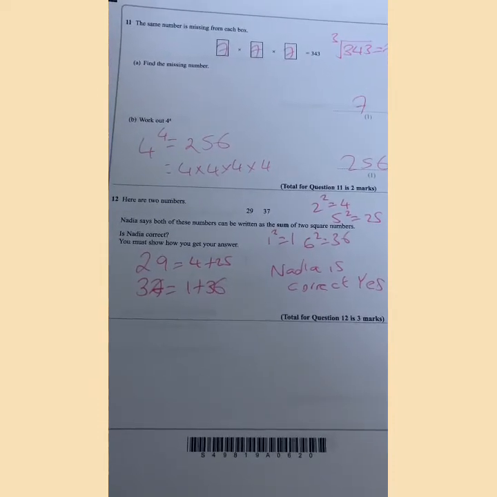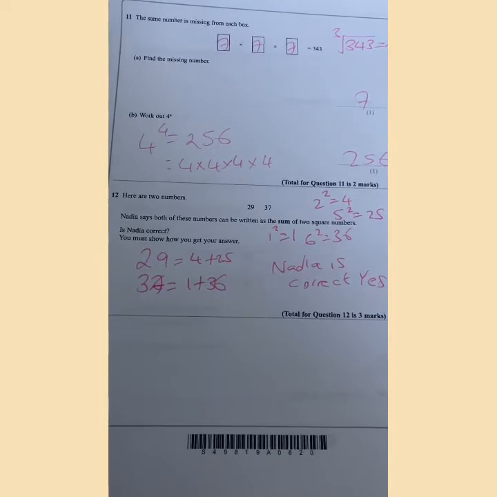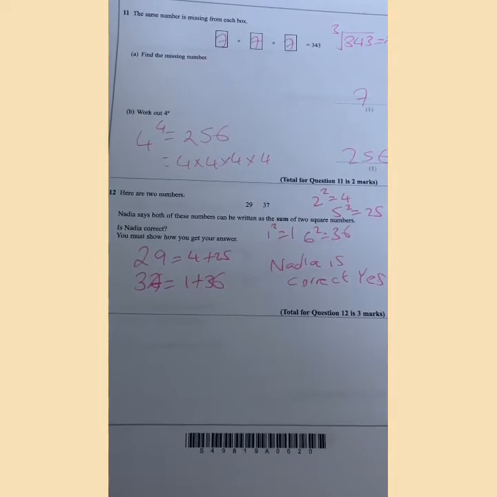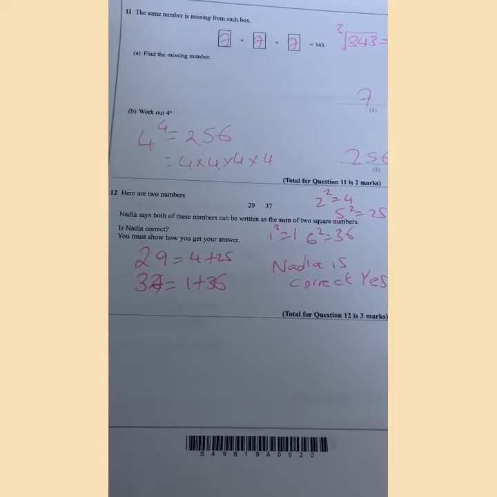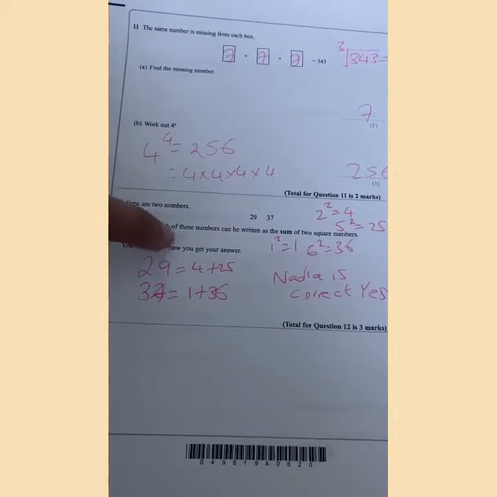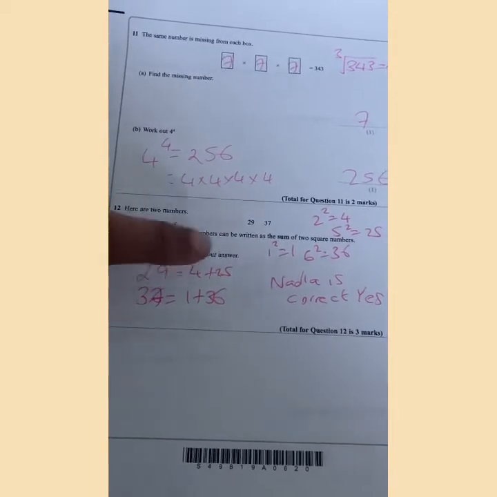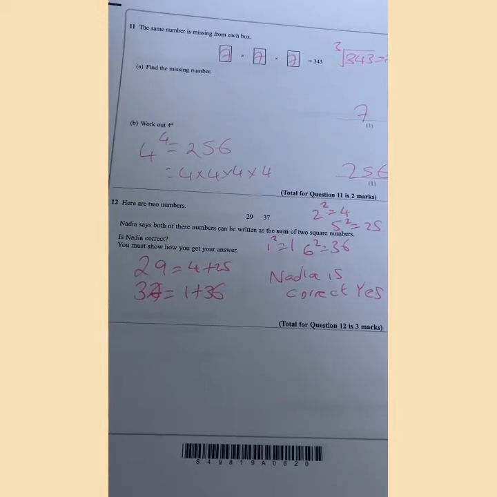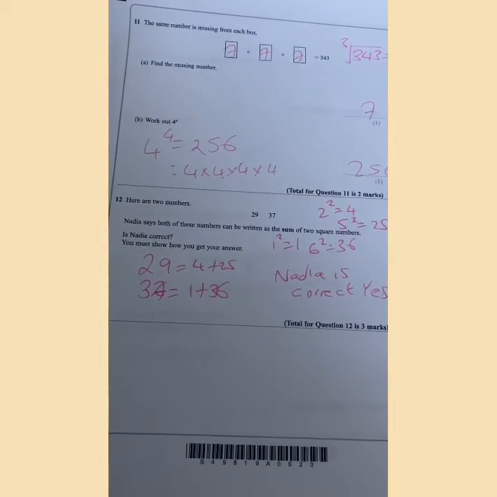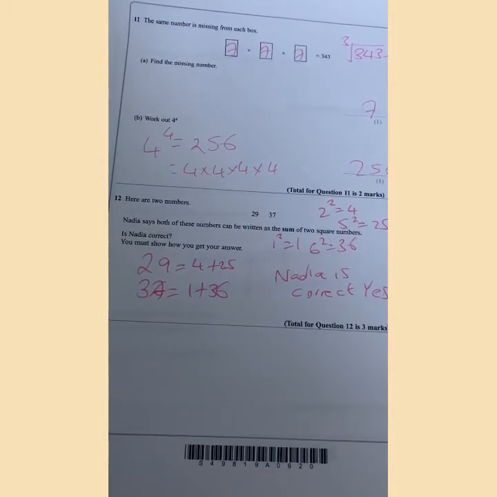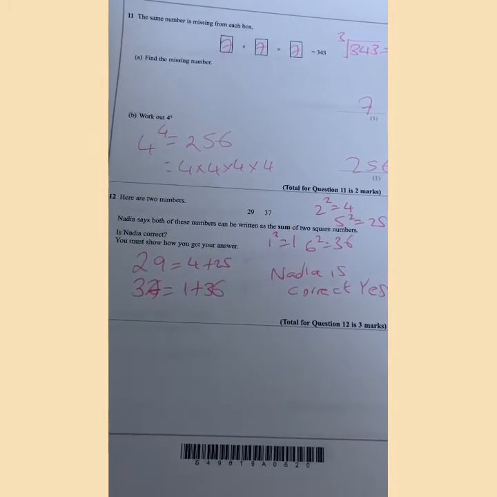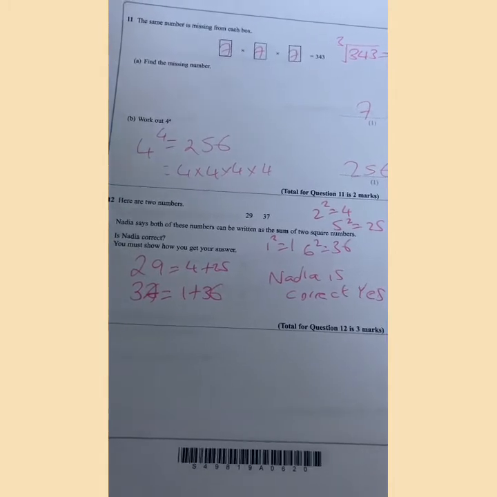Okay, question number 12. Here are two numbers, 29 and 37. Nadia says both these numbers can be written as a sum of two squares. Okay, two square numbers. Is Nadia correct? The answer is yes, because 29 can be written as 4 plus 25. 4 is 2 squared. 25 is 5 squared. 37 can be written as 1 squared plus 6 squared. So 1 plus 36. Okay, 1 squared is 1. 6 squared is 36. So therefore, Nadia is correct.